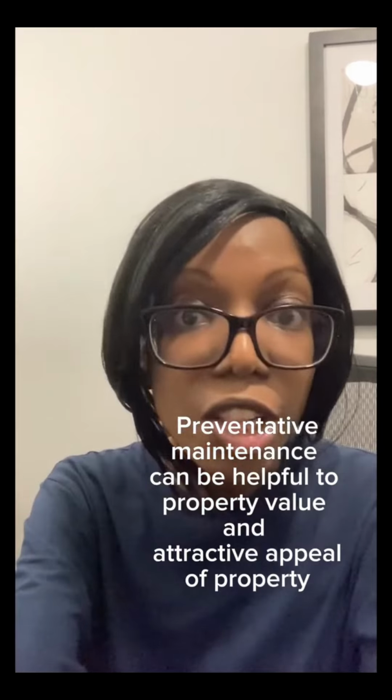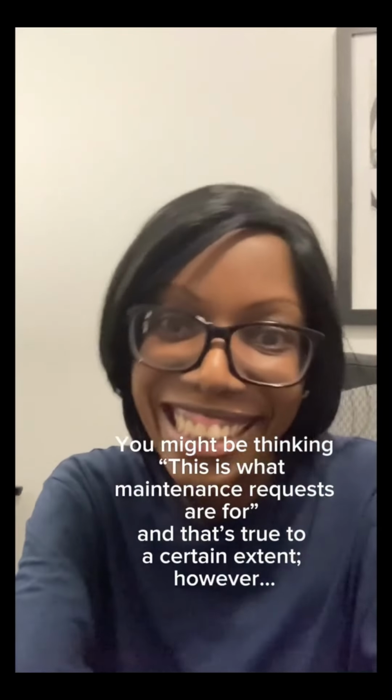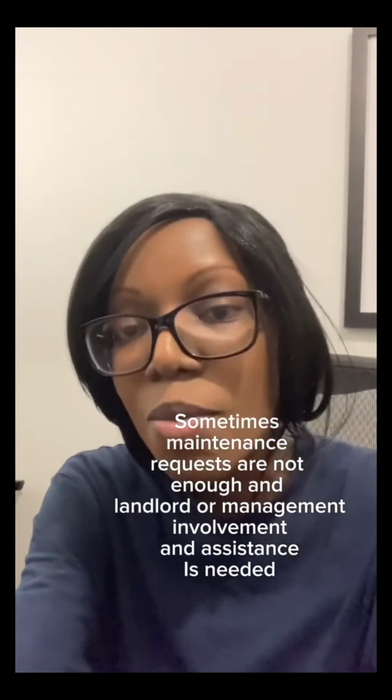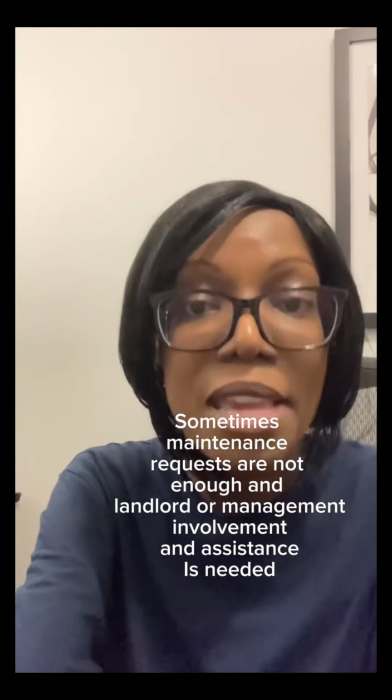And then follow-ups can also benefit the tenants, because some tenants might be very receptive and ready to engage in this form of open communication and provide you with some concerns or issues that they are having with the unit or the home that they might not otherwise mention to you at all while they are living there. And you might be thinking, well, this is what maintenance requests are for. And yes, to some extent, definitely. But there are some things that not even maintenance can fix or replace or handle that requires you, the landlord, homeowner, or the property management company to be involved.